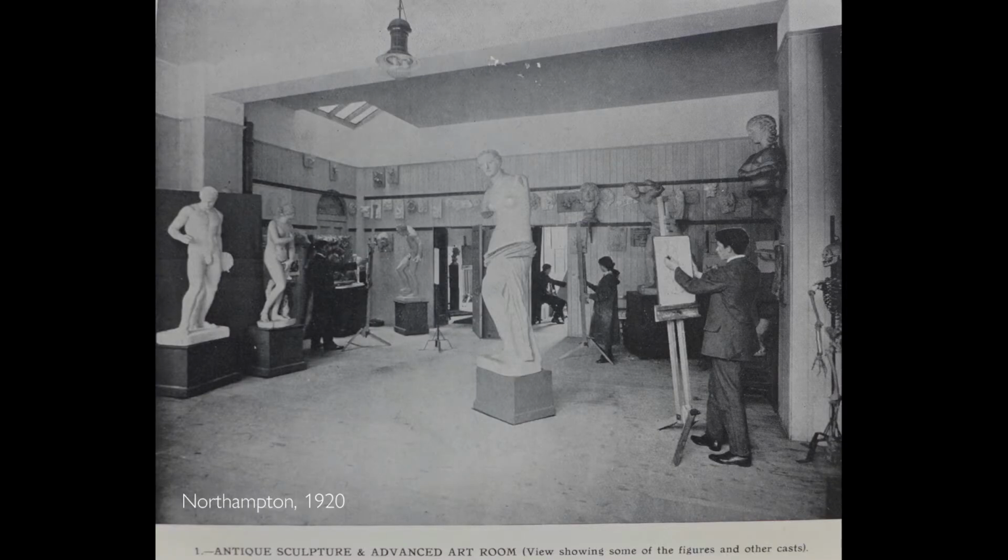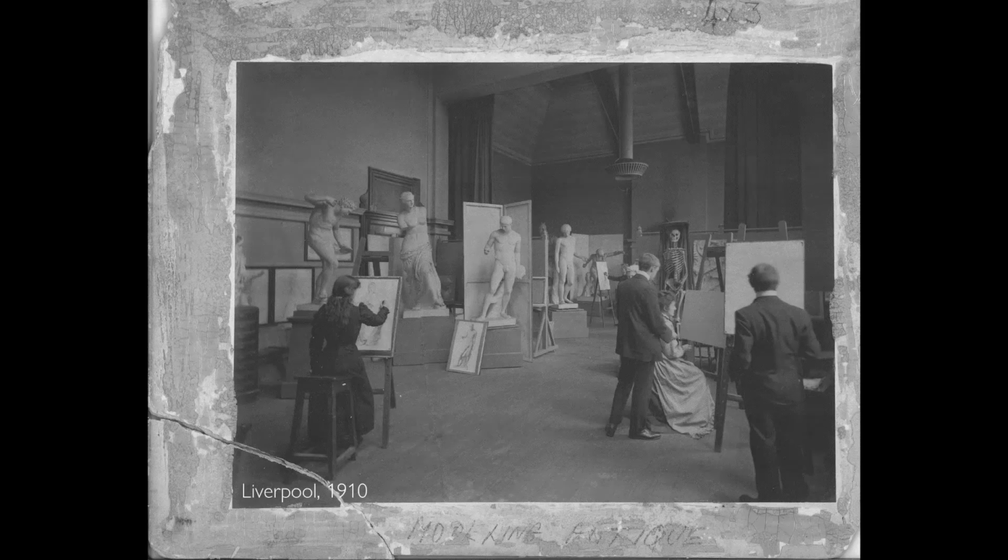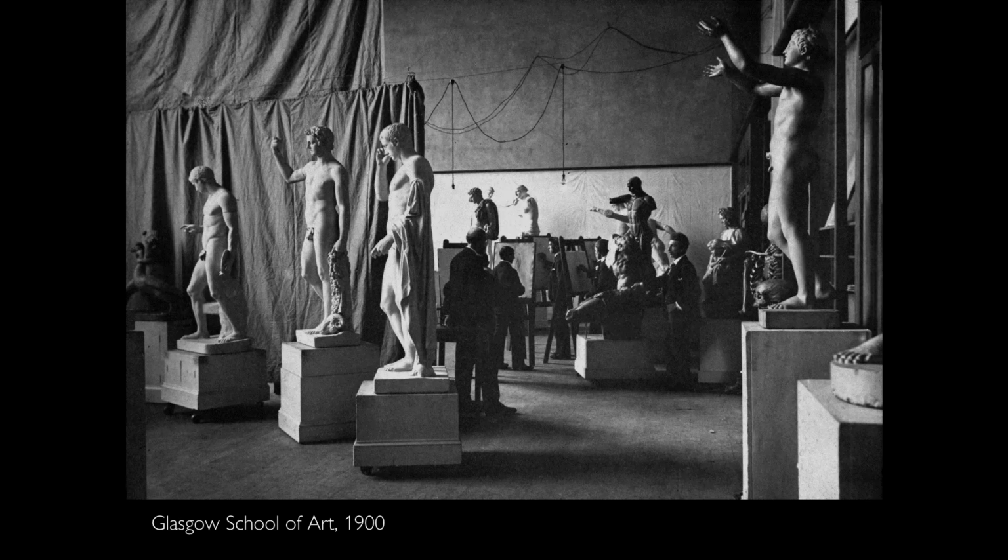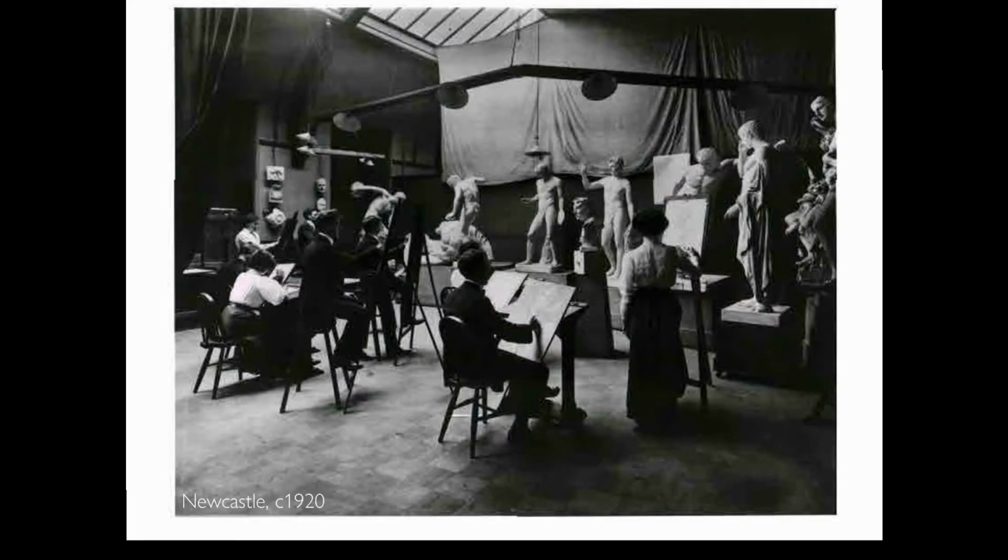Northampton in 1920, Portsmouth in 1908, Liverpool in 1910, Glasgow School of Art around 1900, Newcastle in 1920.